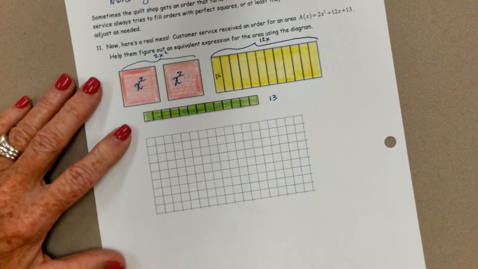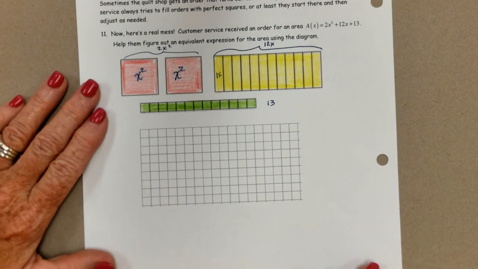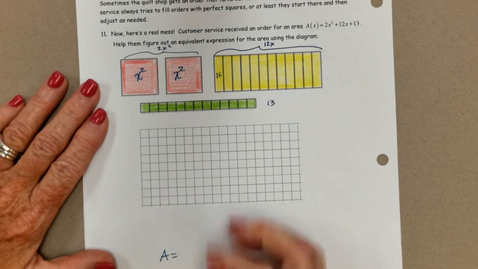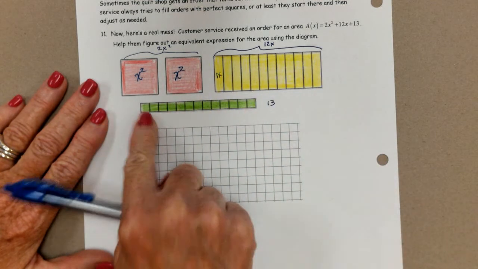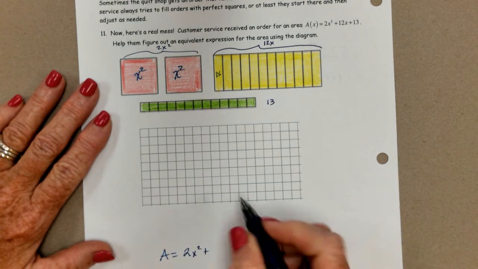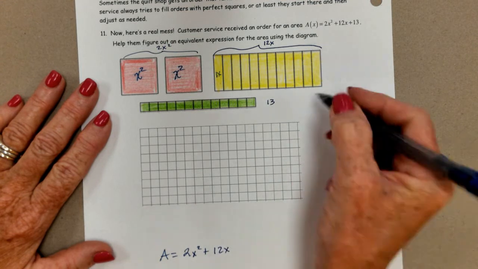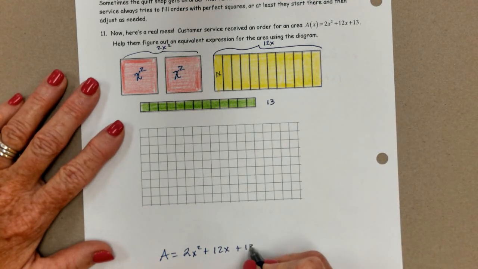All right, so now, again, if we're wanting to write 3 ways to put this as area, the first way is to add up all the bits here before we start making quilt squares. So we have 2x squared. Here's the red parts, plus the yellow, we have a 12x. And then the green plus a 13.